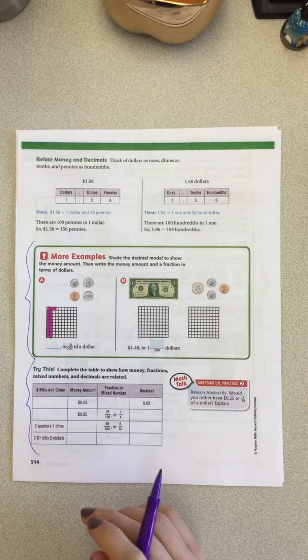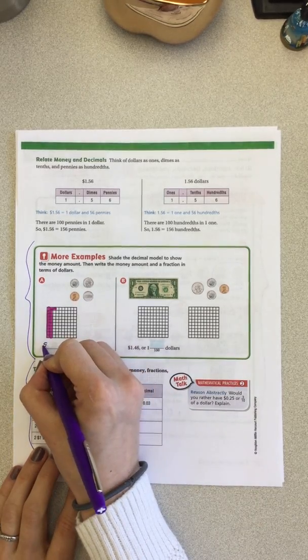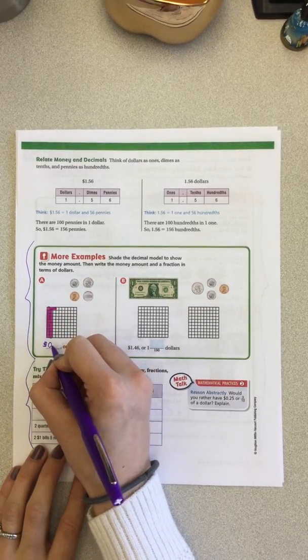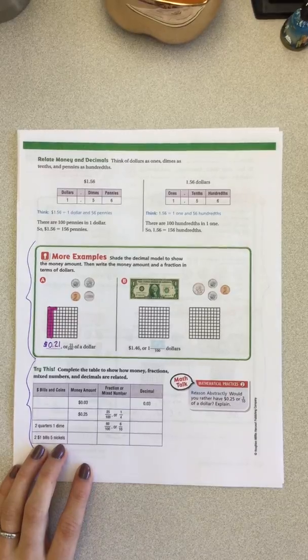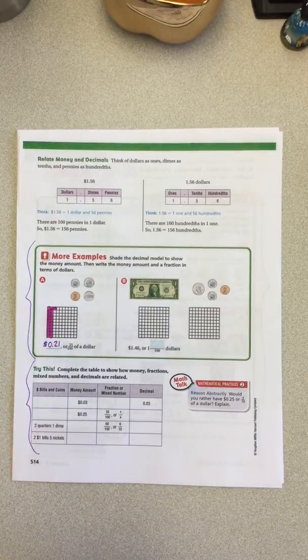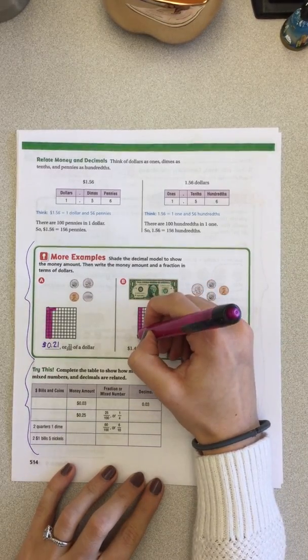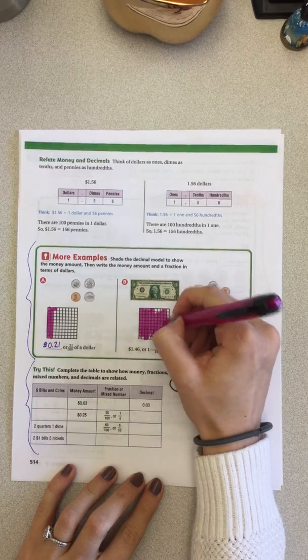And then if we were to write this as money, we have to first put the dollar sign, and then this is 21 hundredths, so we'd write 0.21, or 21 hundredths of a dollar. In example B, we have $1, which we know is 100 cents, so we have to shade the whole model here.